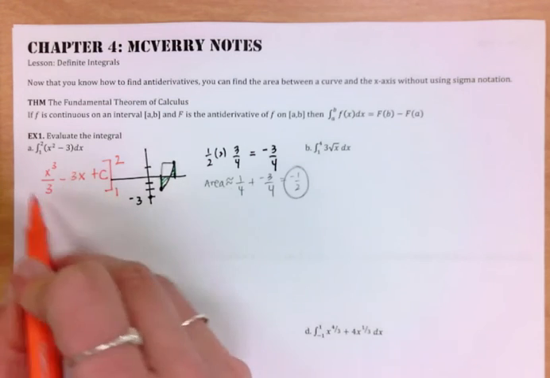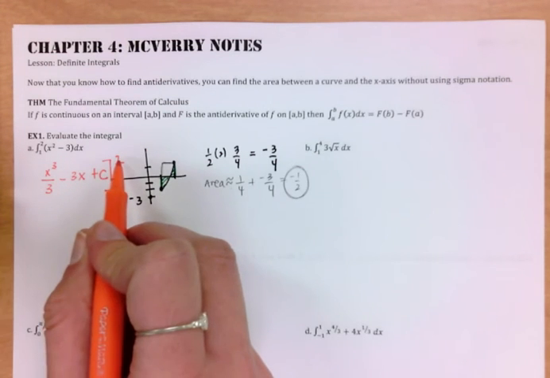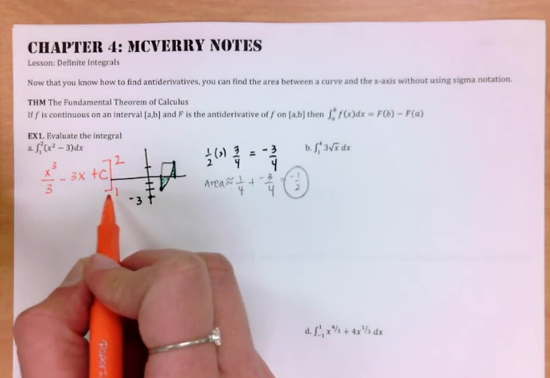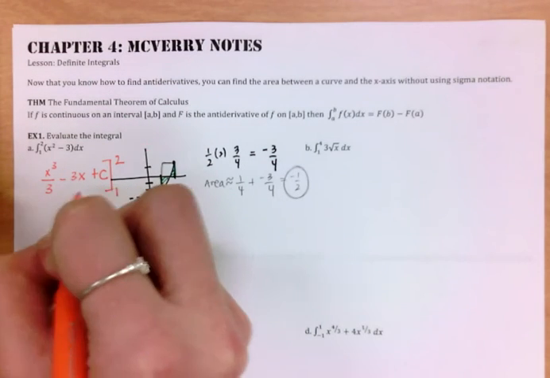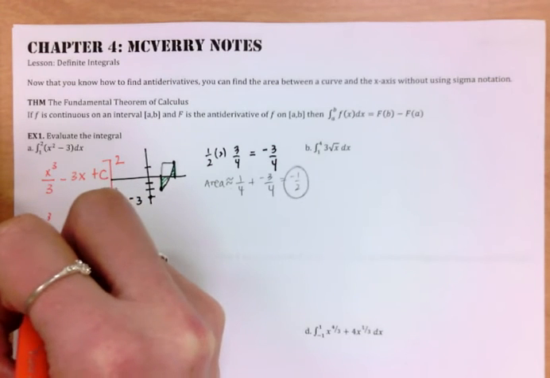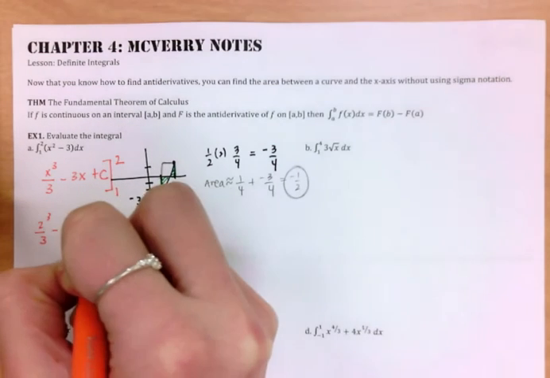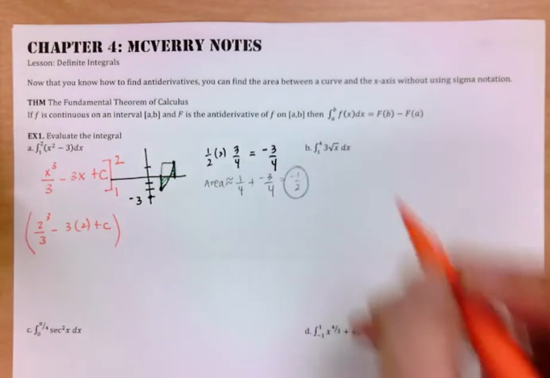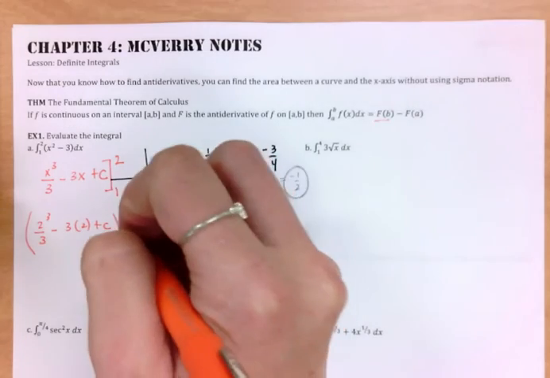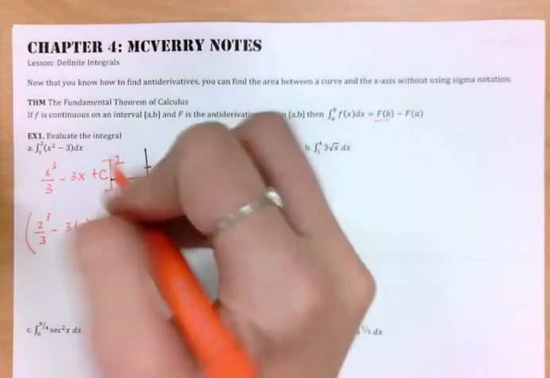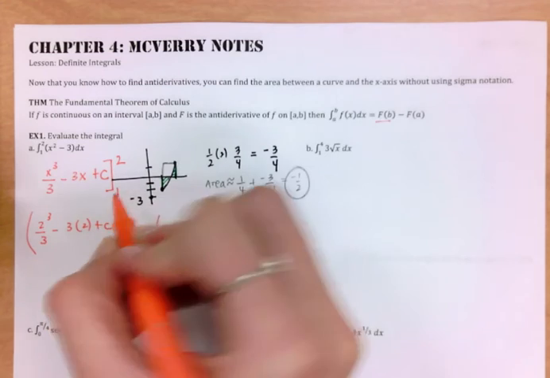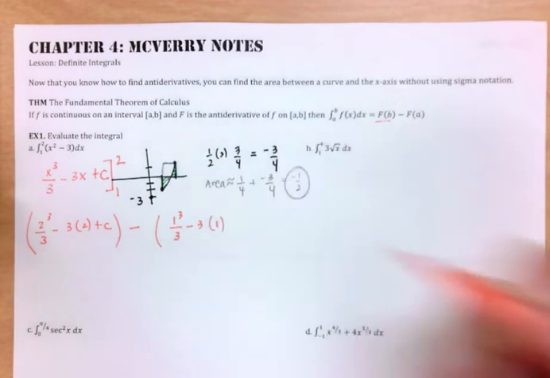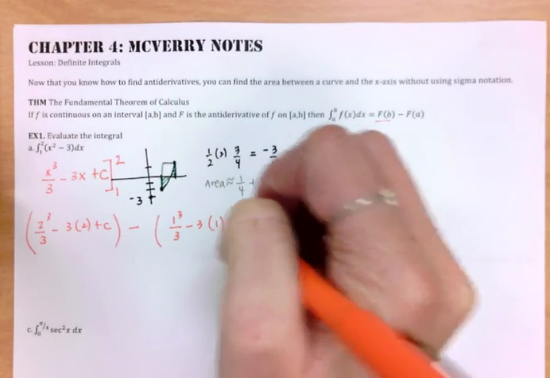So now this is our antiderivative, this is our big F. We plug in 2, see what that number is, plug in 1, see what that number is, and then you subtract it. So first let's plug in 2, so it would be 2 cubed over 3 minus 3 times 2 plus c. So I plugged in 2, so that's my f of b. Minus, there's minus, my f of a. So now plug in 1. That's 1 cubed over 3 minus 3 times 1, and then plus c.